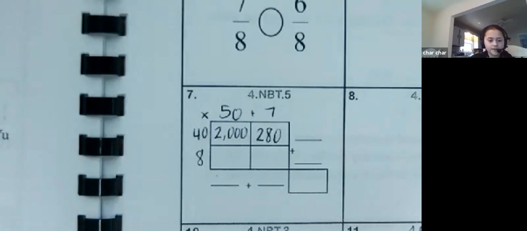40, but with one more 0 gives me 400. And then 8 times 7. Kira. 56.